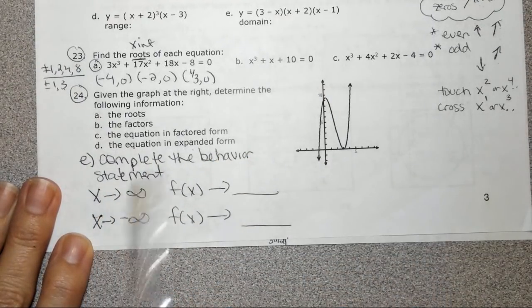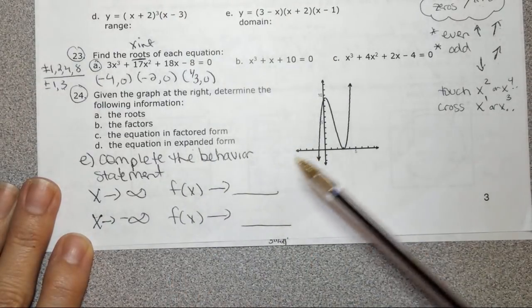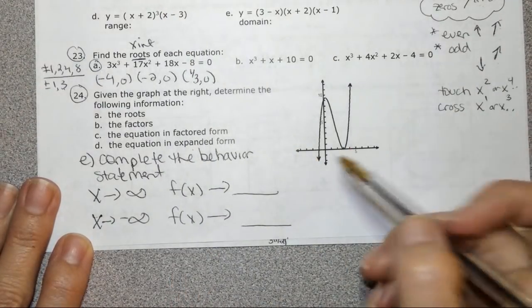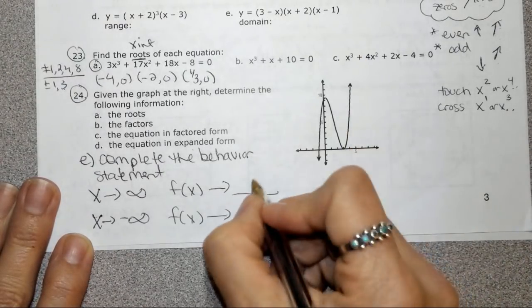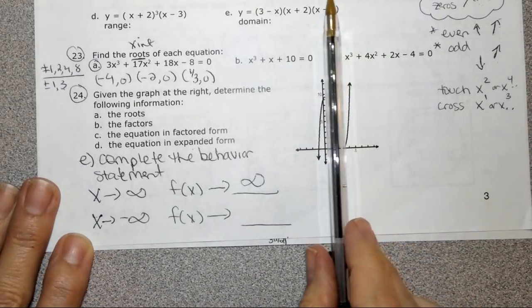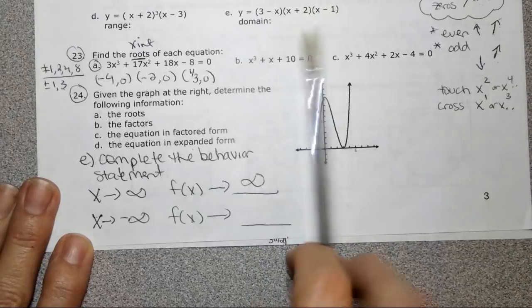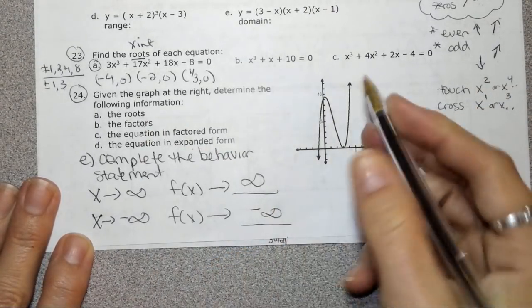As x goes off to infinity, so as I move to the right, what does my function do? Does it go up or down? Well, as I move to the right as far as I can go, it's going to go up to positive infinity. As my x's go to the left, what do they end up doing for the end behavior? The end behavior says as I go to the left, my function goes down.